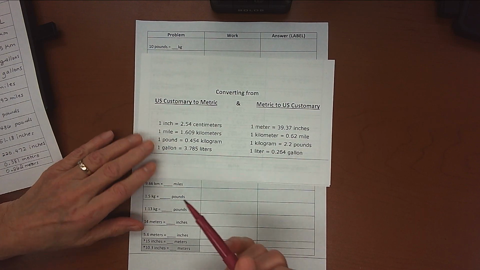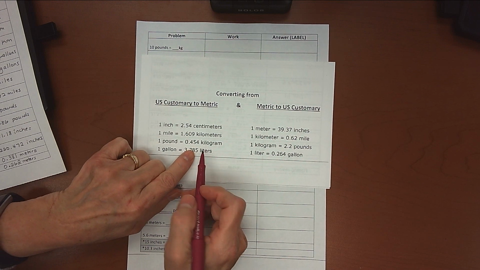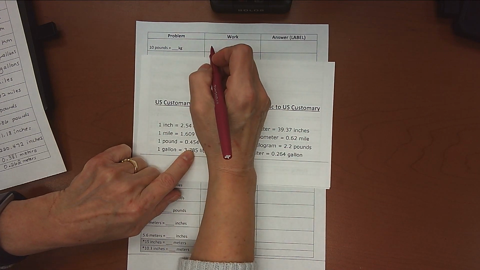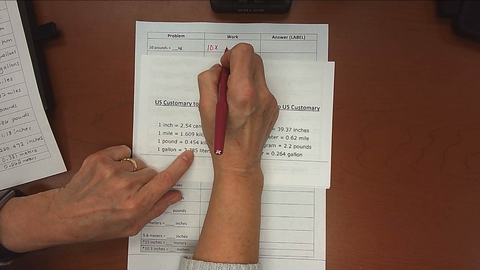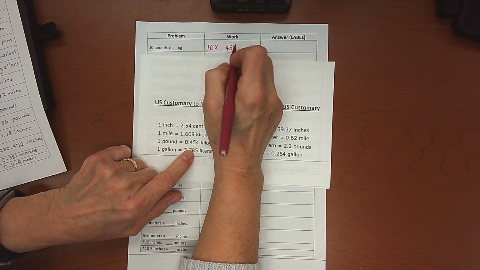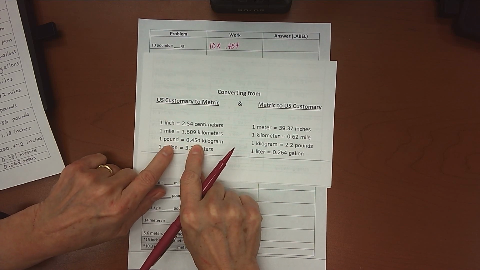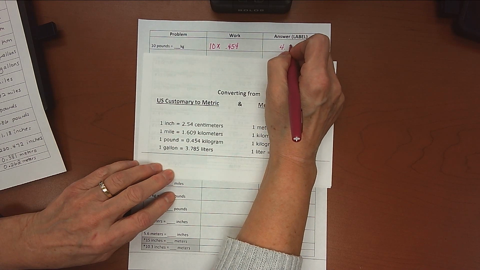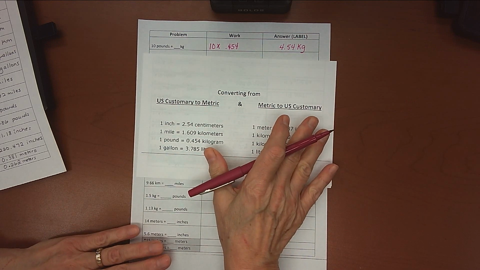So I'm going to be taking the 10 pounds that I know and multiplying that by the conversion of 0.454 kilograms to find out how many kilograms are in 10 pounds. And so my work then would be 10 times 0.454. I just took this amount here and I'm multiplying that by the 10 pounds that I know up here. And when I do that, I get 4.54 kilograms. And just a reminder, you can do that on a calculator.